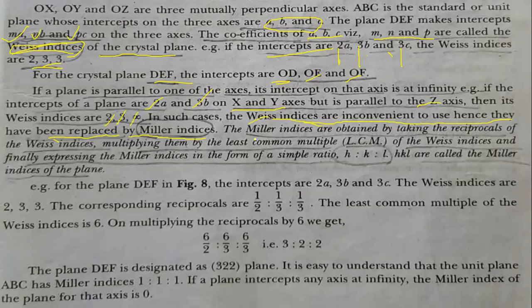Miller indices are obtained by taking the reciprocal of the Weiss indices, multiplying them by the least common multiple, LCM, of the Weiss indices, and finally expressing the Miller indices in the form of a simple ratio, that is hkl.